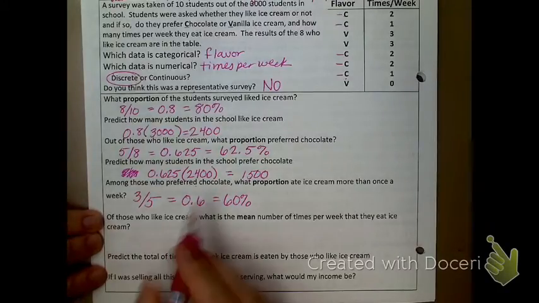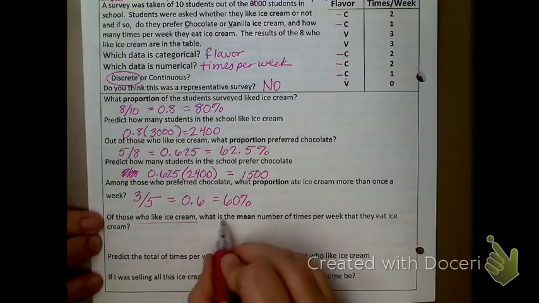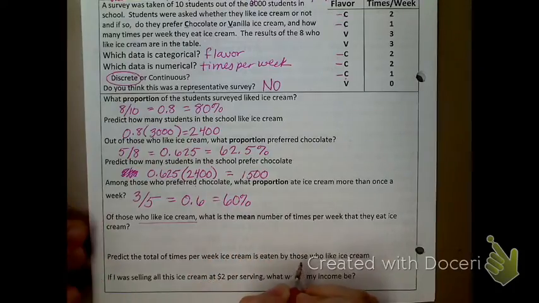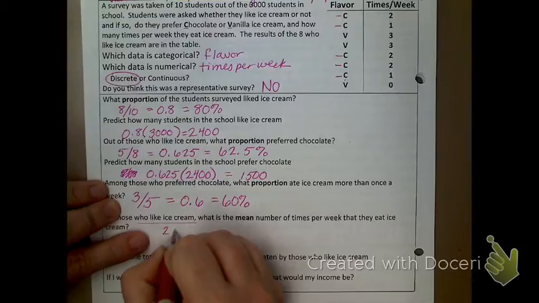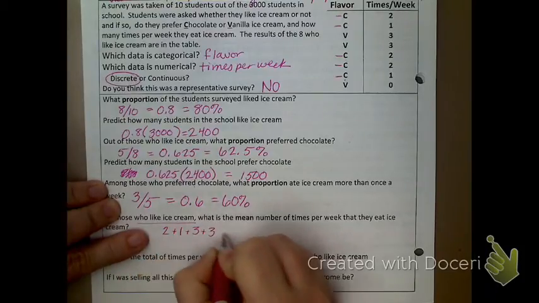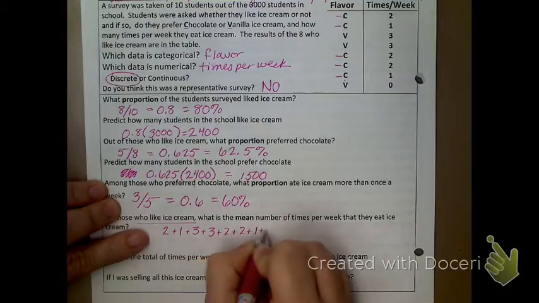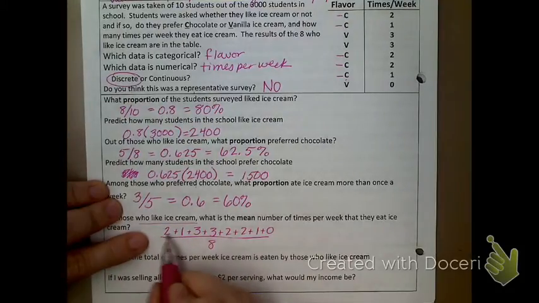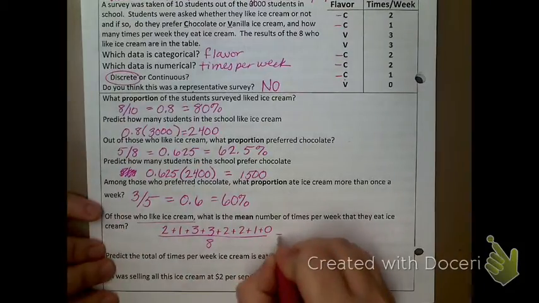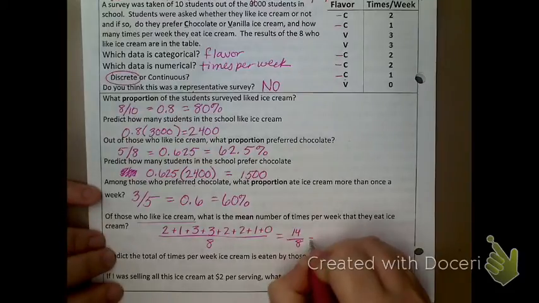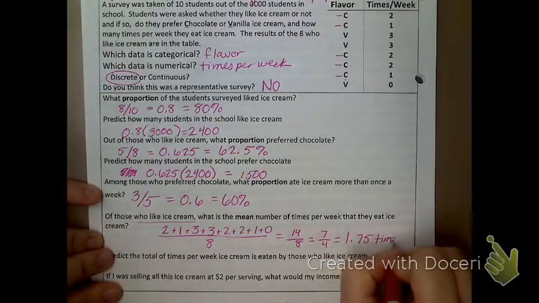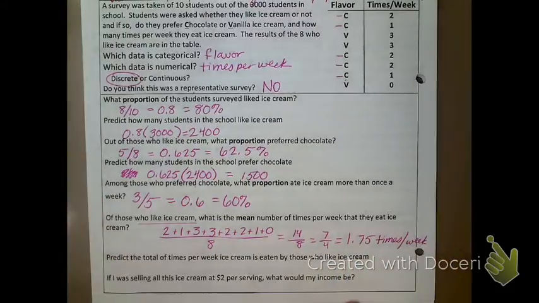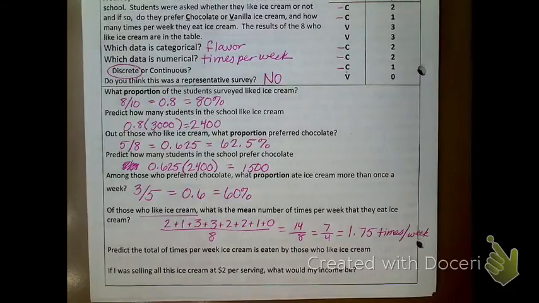Of those who like ice cream, that is my 8 people, what is the mean number of times per week that they eat the ice cream? So, of these people, my 8 people here, I need to find the mean number of times per week. So that would be 2 plus 1 plus 3 plus 3 plus 2 plus 2 plus 1 plus 0, all divided by 8 numbers, right? 1, 2, 3, 4, 5, 6, 7, 8. That gives me 14 over 8, which is 7/4, about 1.75 times a week. And now we said this was discrete, so 1.75 times doesn't really make sense. We would round that off to probably 2 times per week.